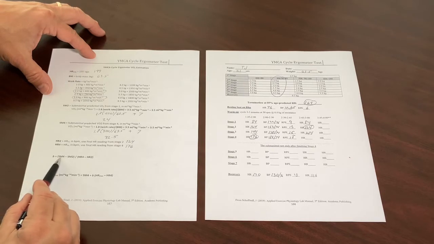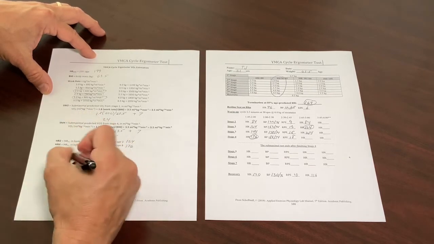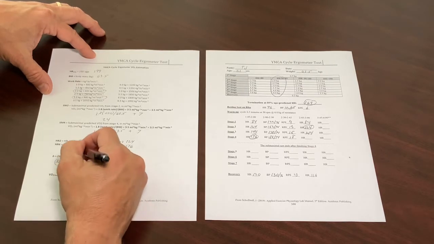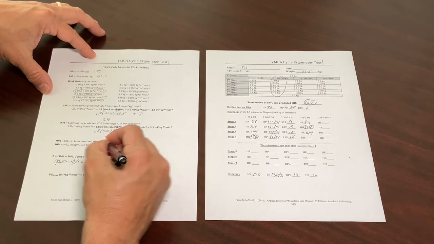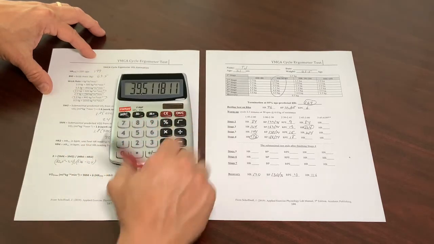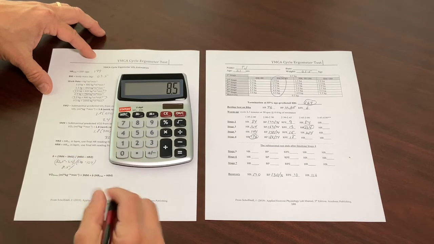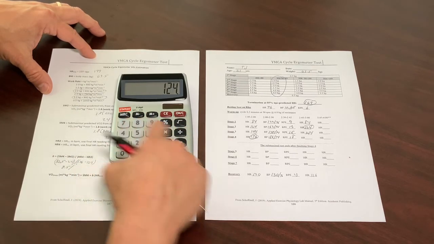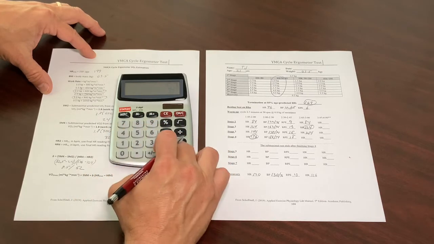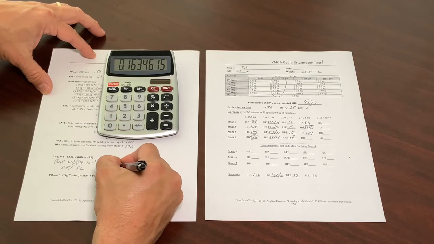Next, I'm going to calculate the slope of the line. I'm going to take my SM4, which is 32.5, and subtract SM2, which is 24.0, and I'll have my heart rate 4 minus my heart rate 2. So 32.5 minus 24 equals 8.5. 176 minus 124 equals 52. And I'll divide 8.5 by 52. Now that gives us a slope of 0.16346.